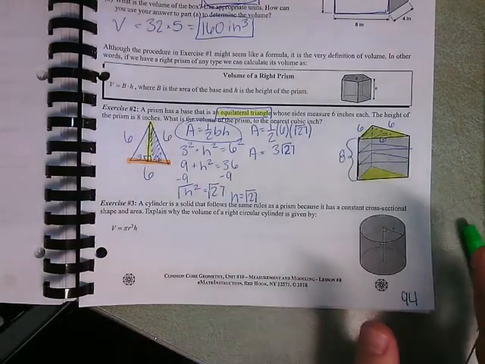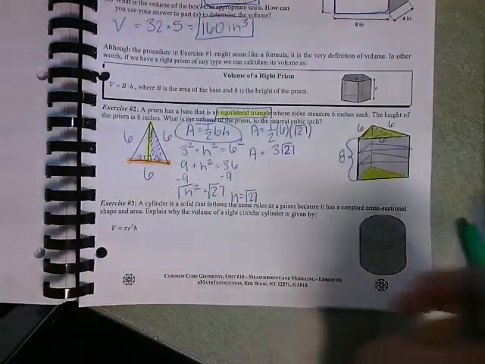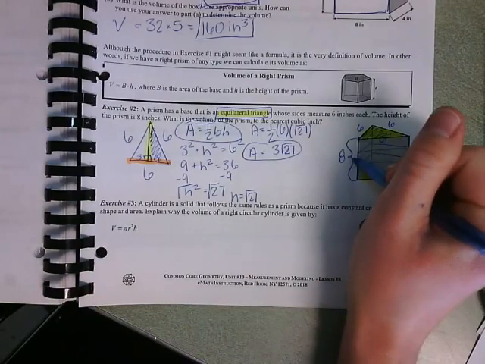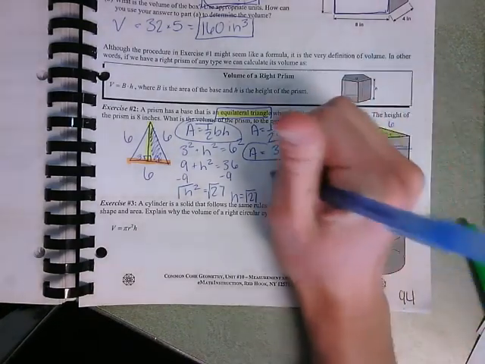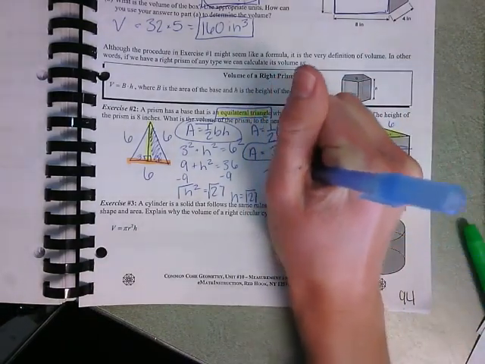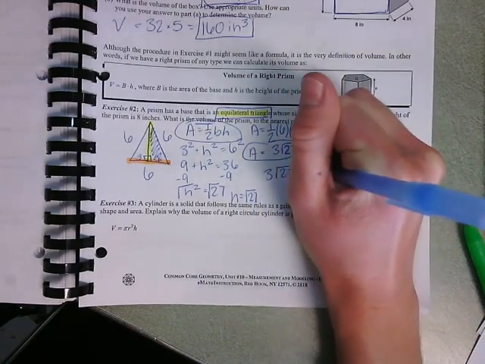Now, we still need to find the volume, right? So now we need to take our area and multiply it by the height. So let's do 3 square root of 27 times 8.